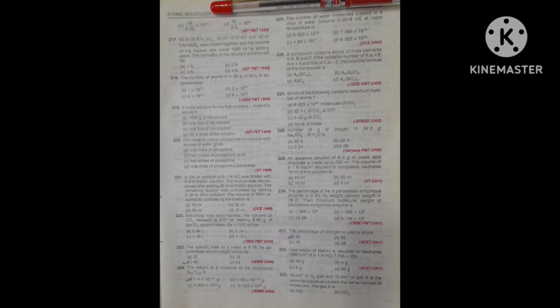That is how this 0.0018 gram is converted into mole. Correct? This is the number of moles in one drop of water.